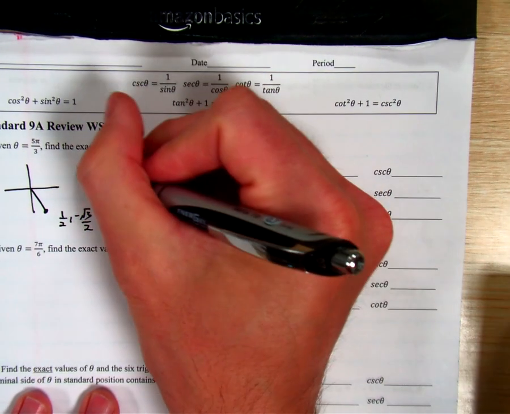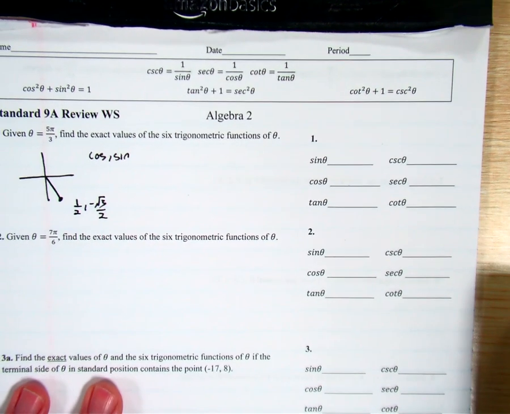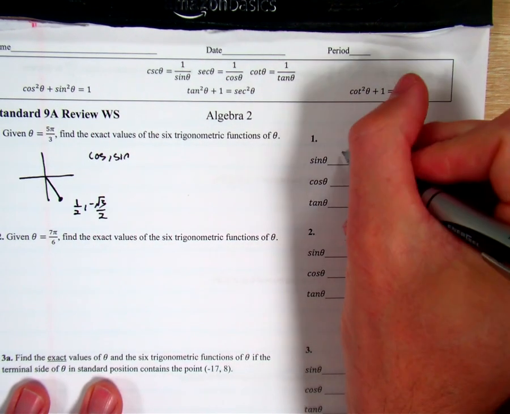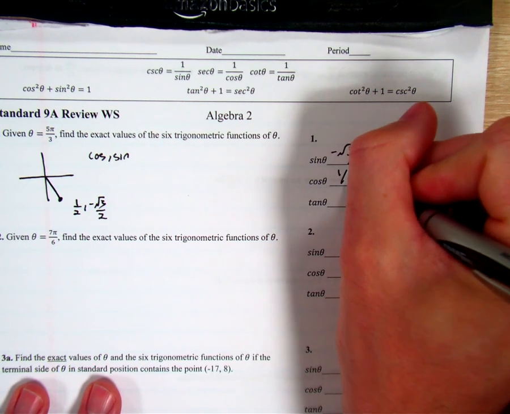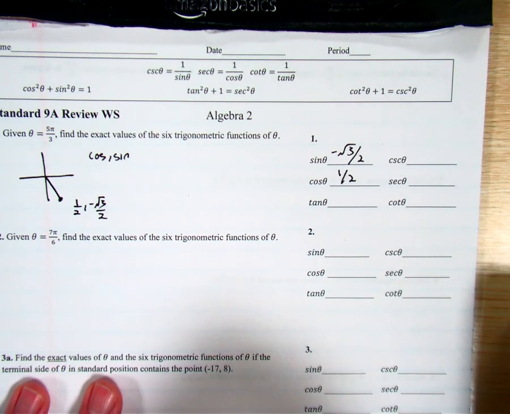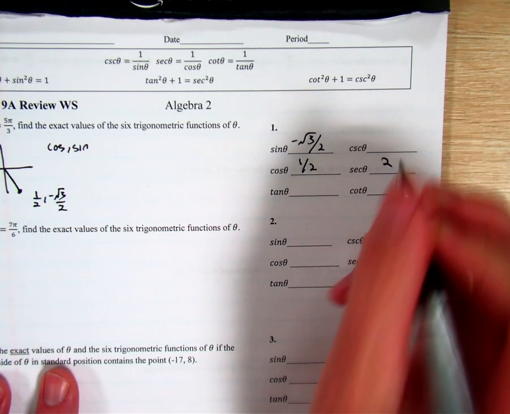Remember it goes cosine, comma, sine. So our sine is negative radical 3 over 2. Cosine is a half. If you want to take care of this one, when you flip a half, it's going to be 2 over 1.